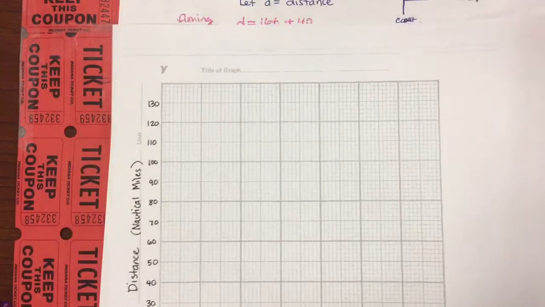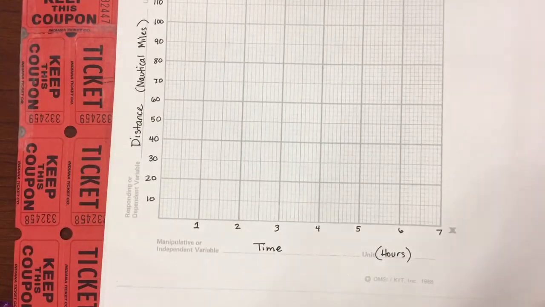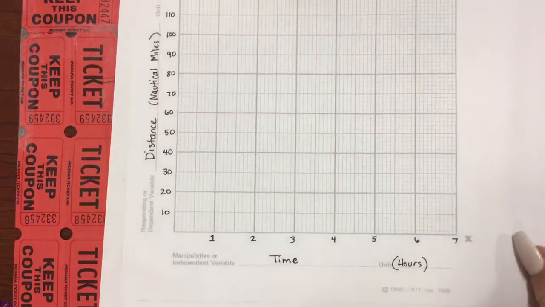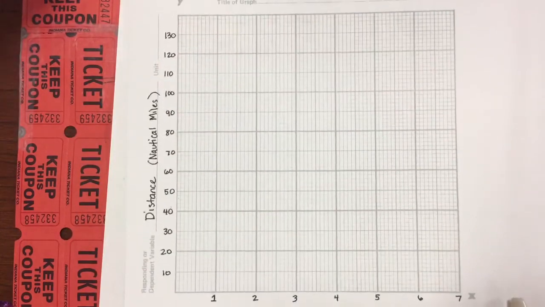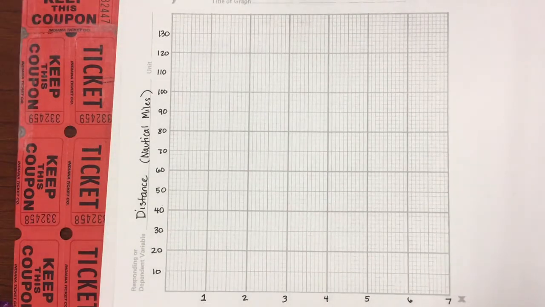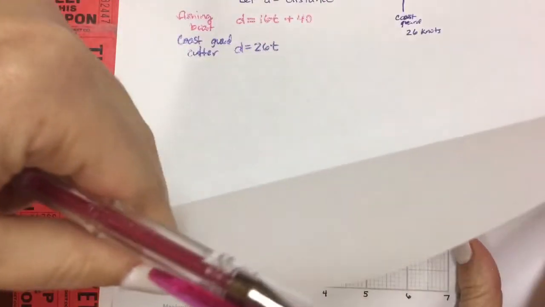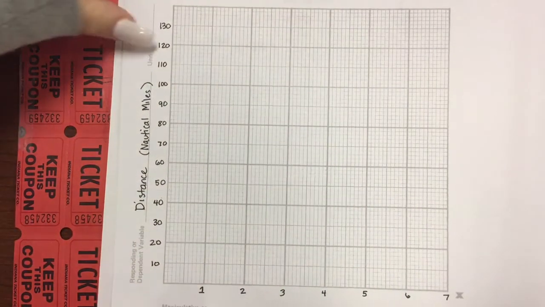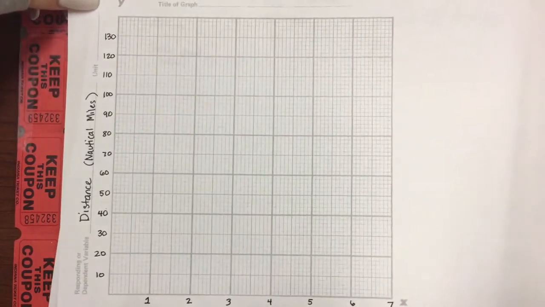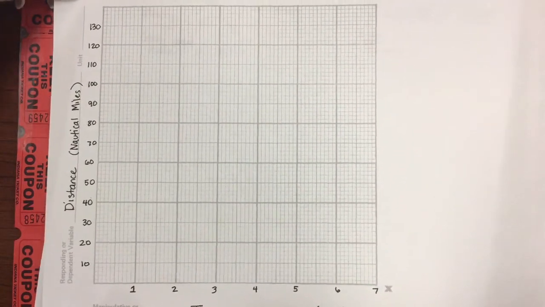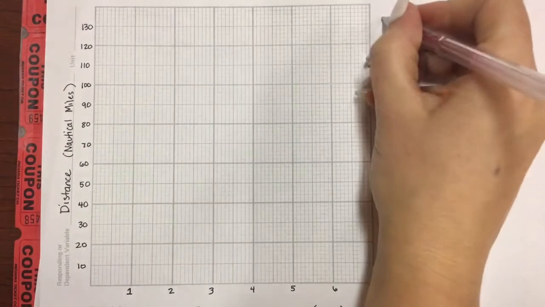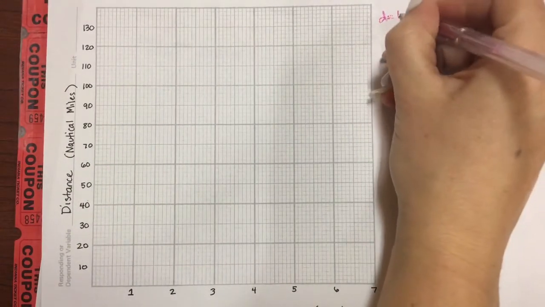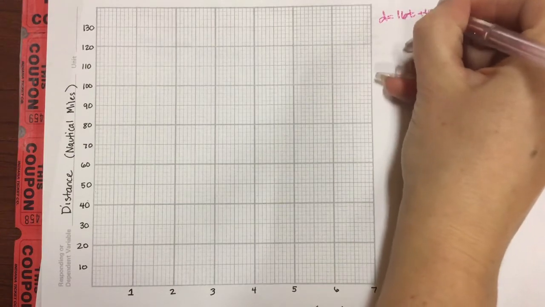So we have this graph here. This graph is time versus distance. So we're going to graph the first equation, which is of the fishing boat. And if you remember, that equation is, I want to make sure you can see everything, the distance equals 16t plus 40.